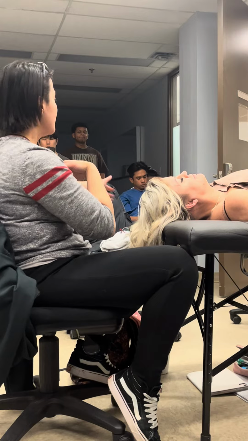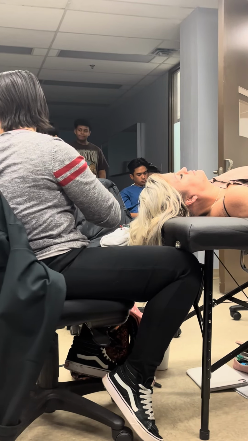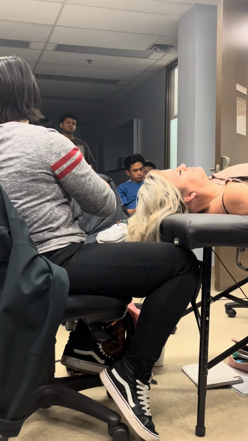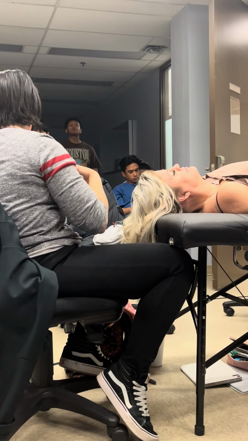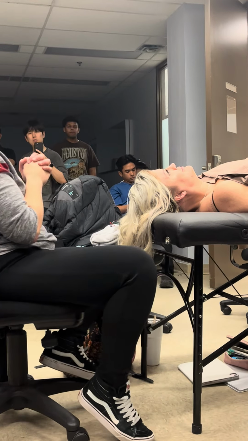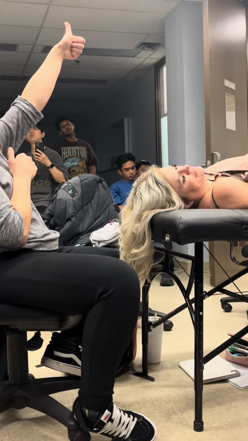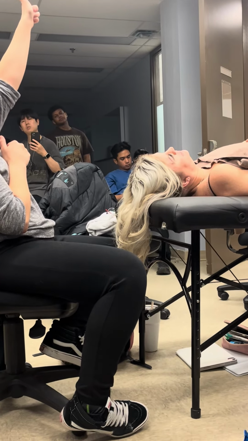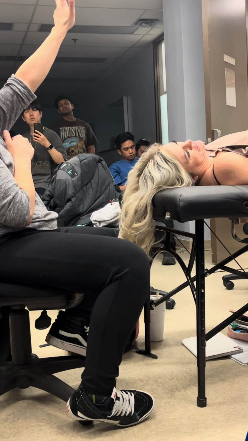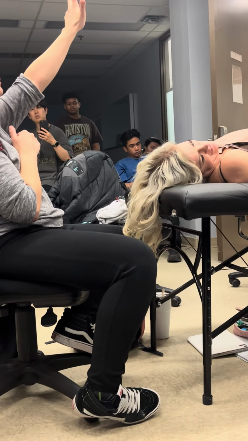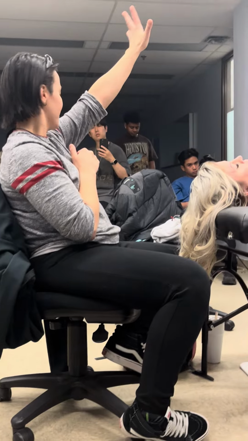Okay, so does anybody have any questions about those two special tests? And then lastly, we might as well do some review for the vertebral artery test, just for the sake of it. What are the three directions we are going to bring our patient into? Extension, lateral flexion, and rotation. How far? Fifty. Minimum fifty.